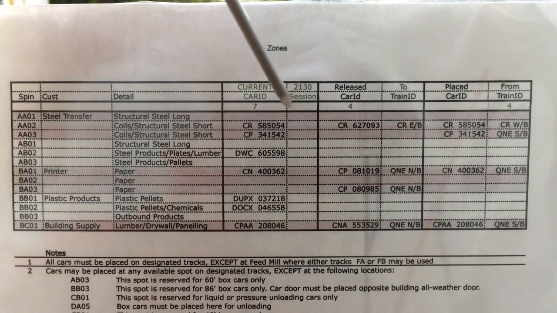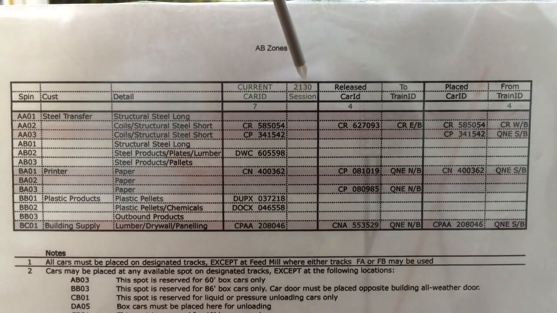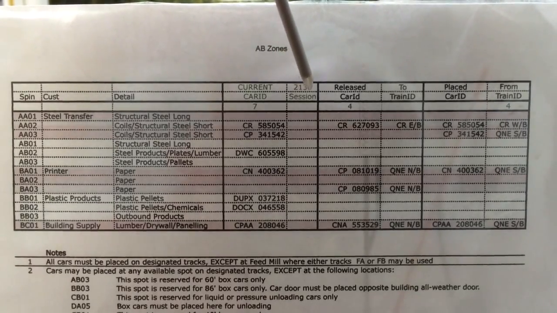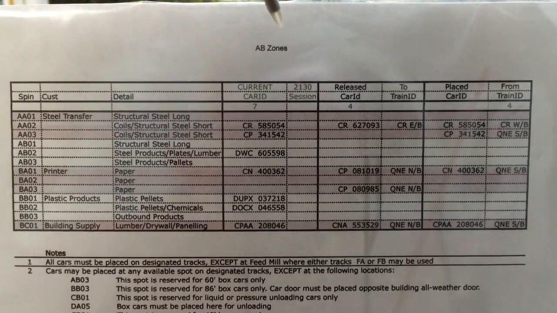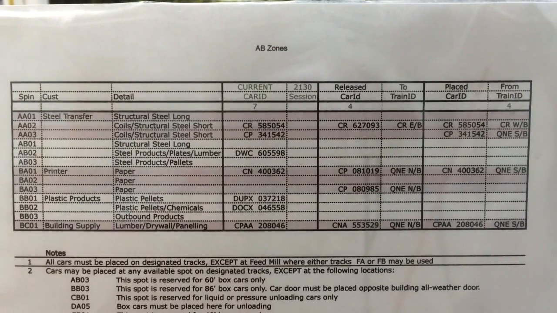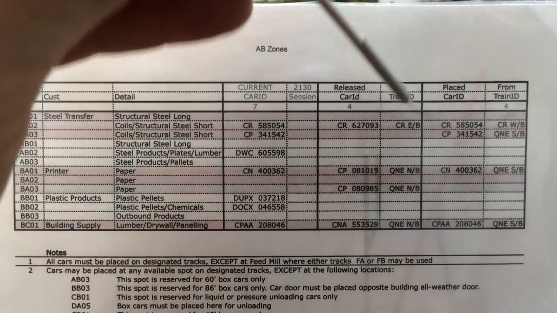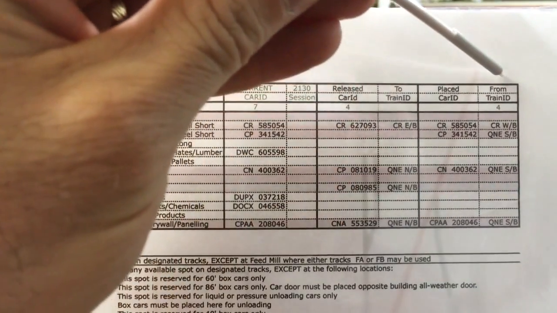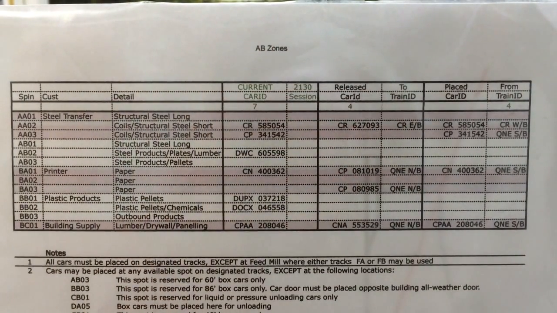The next column is simply a counter that lets us know what session we're in. So we've had 30 operating sessions so far. Our counter started at 2100. That's just a quirk of the program. The next group of columns is the cars that were released for pickup at the beginning of this operating session. The final group of columns is the list of cars that are to be placed in this operating session.